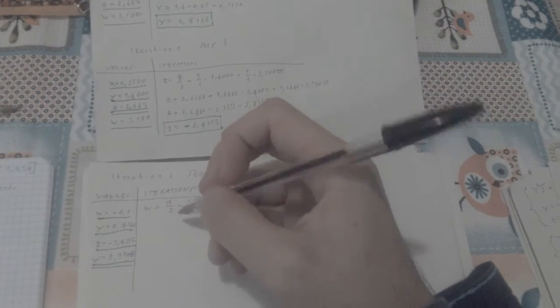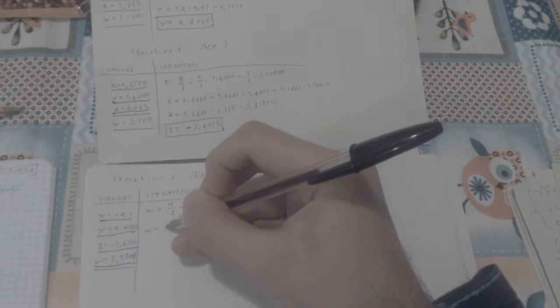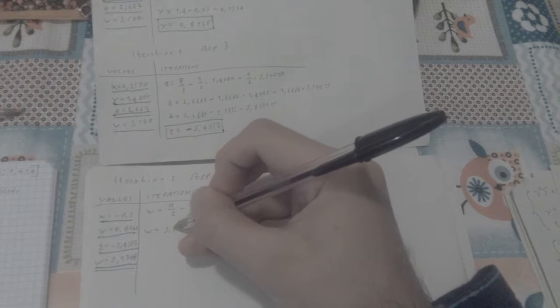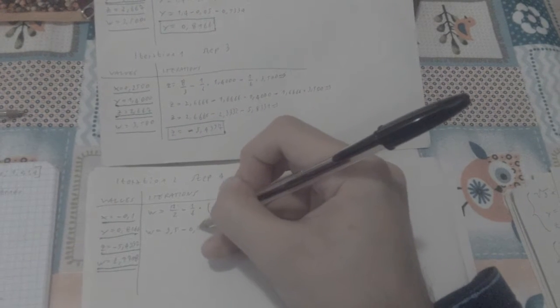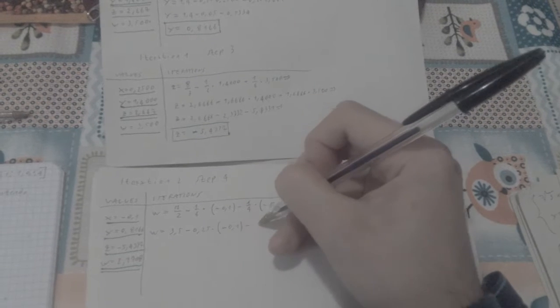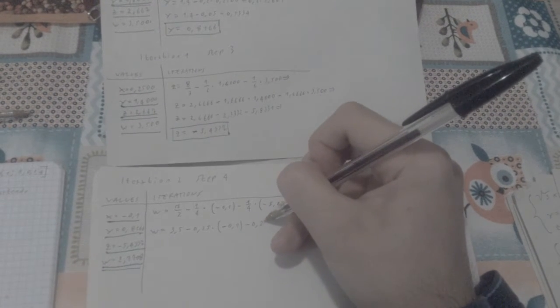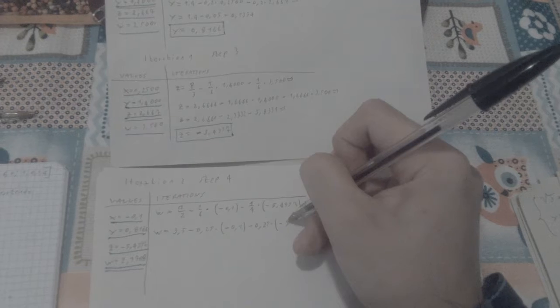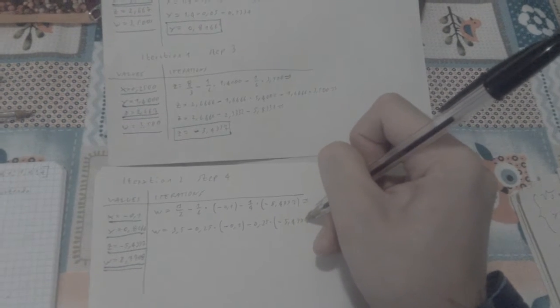Therefore, w is going to be equal to 3.5 minus 0.25 times negative 0.1 minus 0.25 times negative 5.4997.